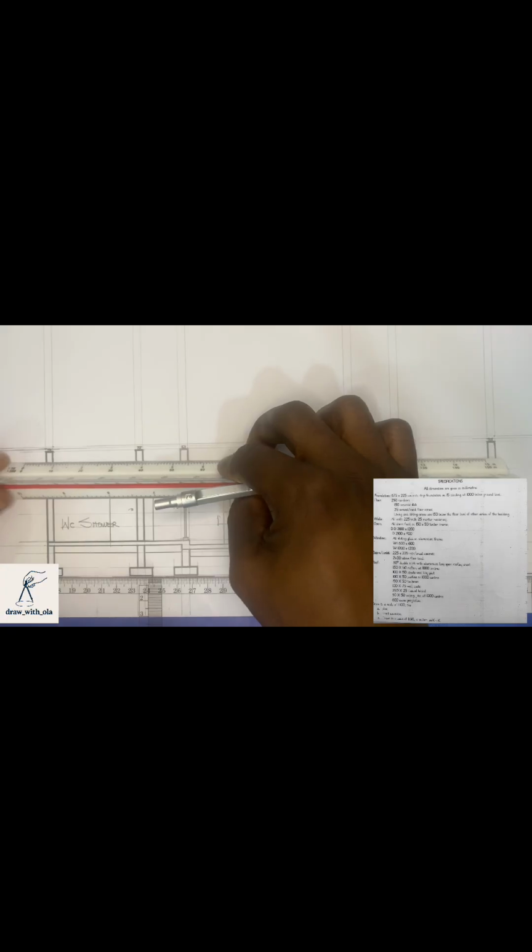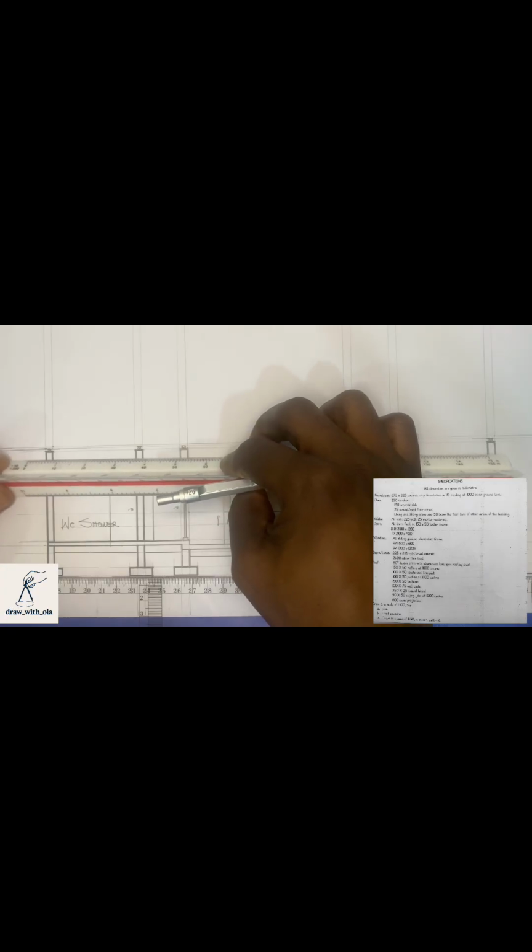So go ahead and measure 600 from the edge of the walls. So this is 600, and this is 600. Project lines.